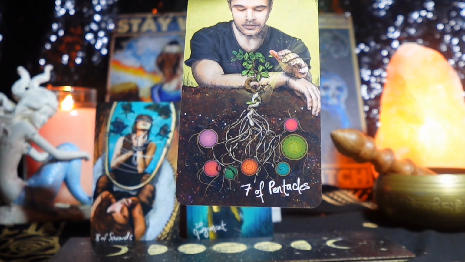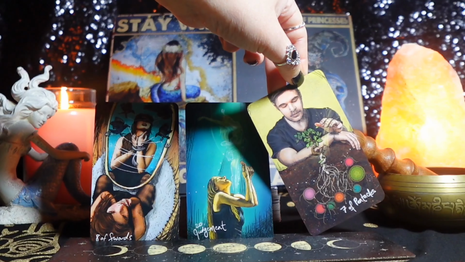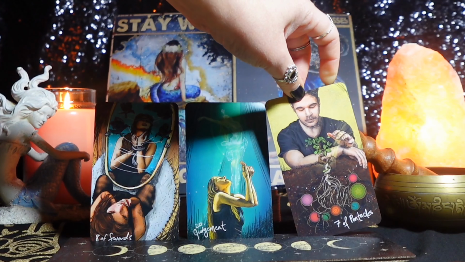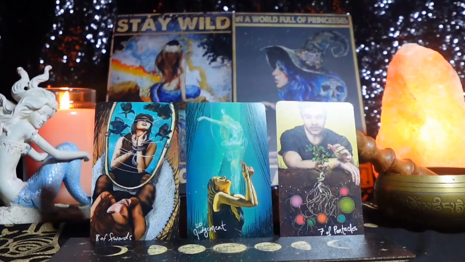It's the 7 of Pentacles. Oh my gosh. How challenging is it to put it in the little slot, huh?